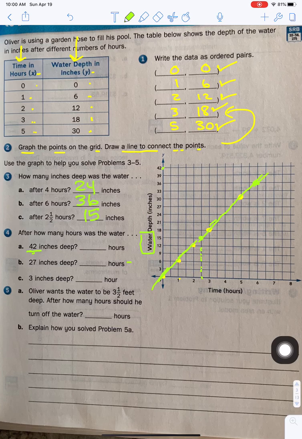And so it looks like that will be about 7 hours. What about 27? We'll go up to 27 here. Move over. Looks like it's right here in between the 4 and the 5. So in between the 4 and the 5 would be 4.5. Then if the water was 3 inches deep, looks like that is about a half hour.